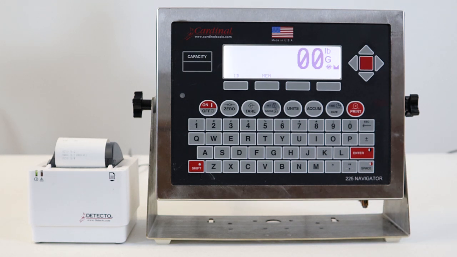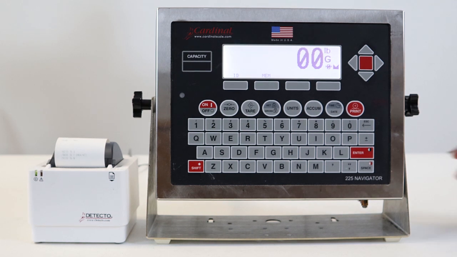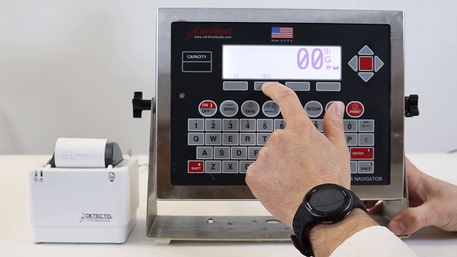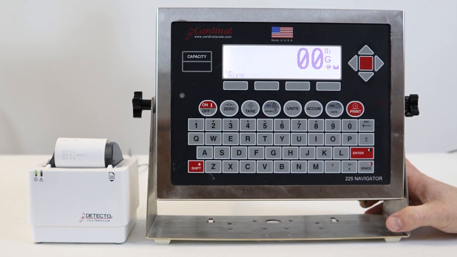As we mentioned, the permanent IDs have loads and weight accumulators associated with them. So let's see what that looks like. If we press the mem key, it asks for an ID. This is also where we set up our permanent IDs. So this can be the products. We can set up permanent IDs for customers or trucks in the examples we're using here. In this case, I want to see what ID TRK5 has associated with it.